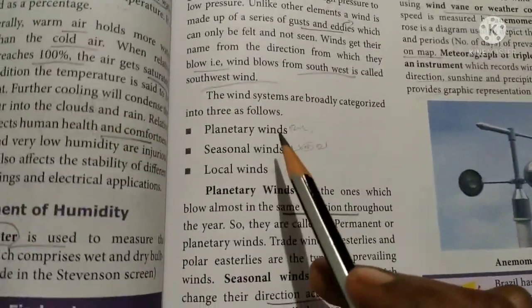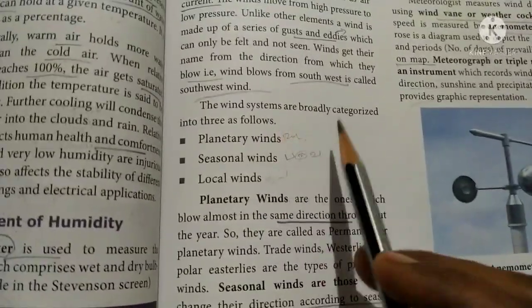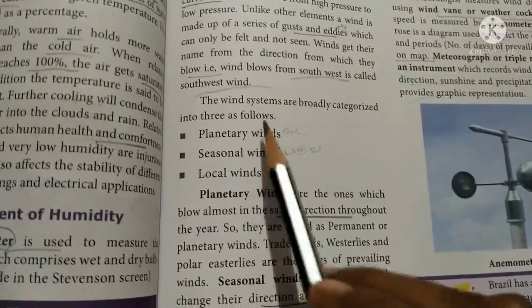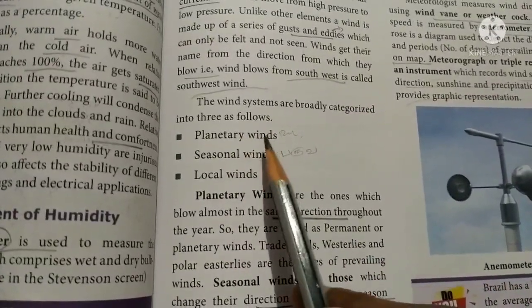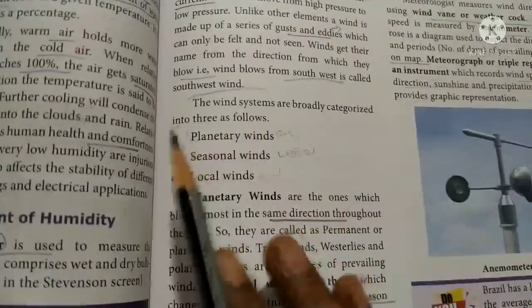And the wind systems are broadly categorized into 3. Planetary winds means this is a permanent wind.